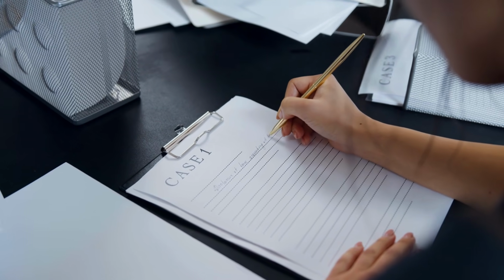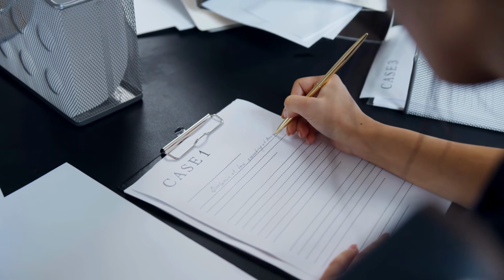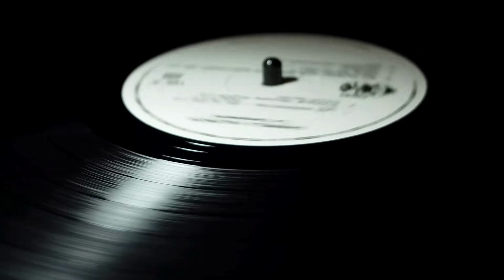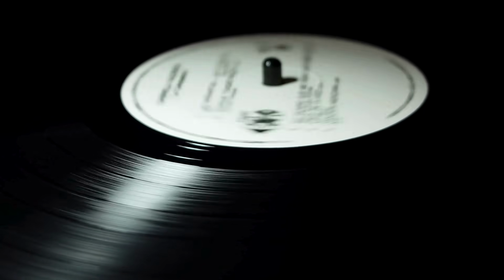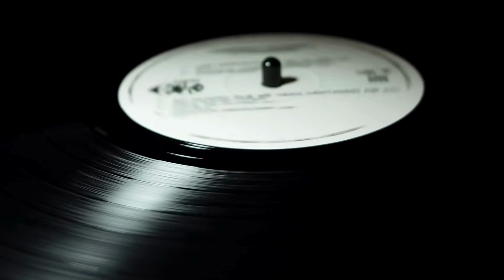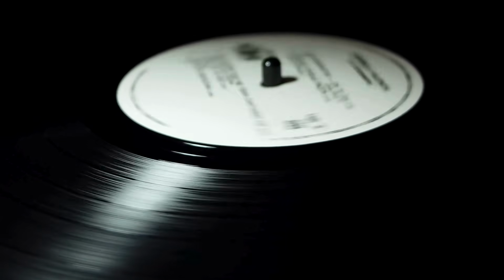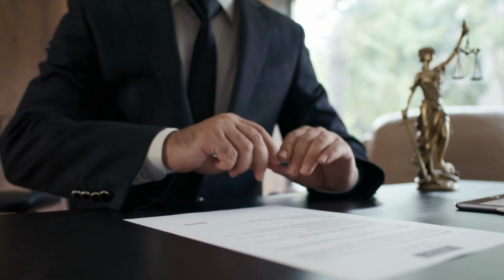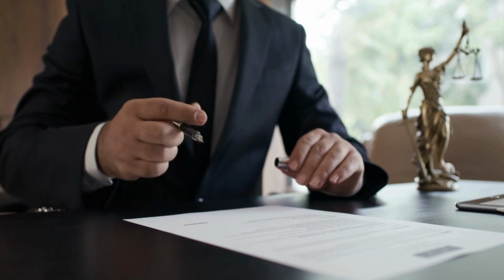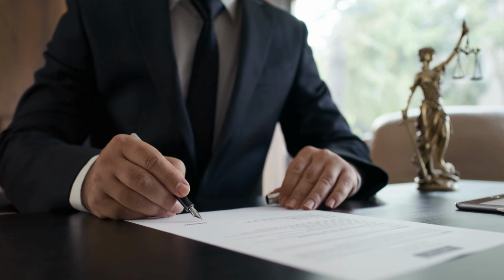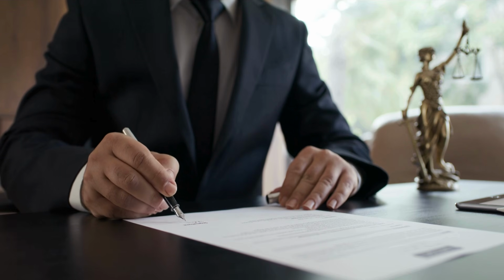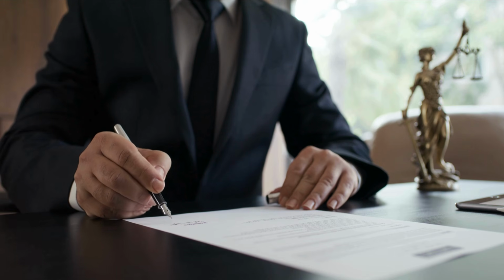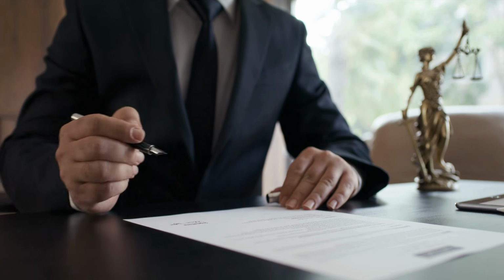Proper documentation ensures transparency and provides an official record that can be referred to in case of future disagreements. The amendment should always be signed and dated by all authorized representatives of the parties involved. Without formal signatures, the amendments may not be legally enforceable.